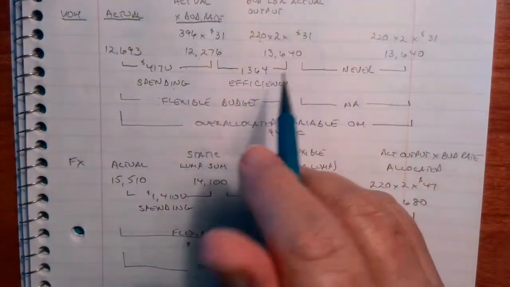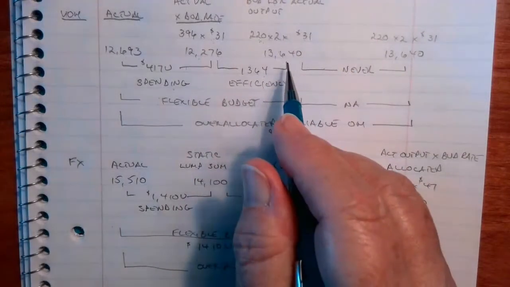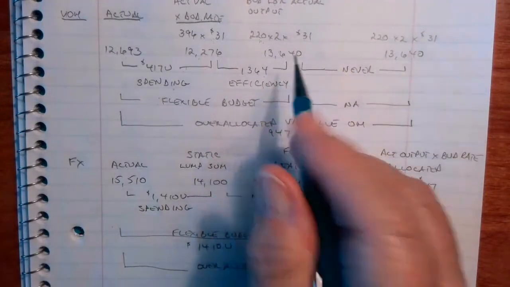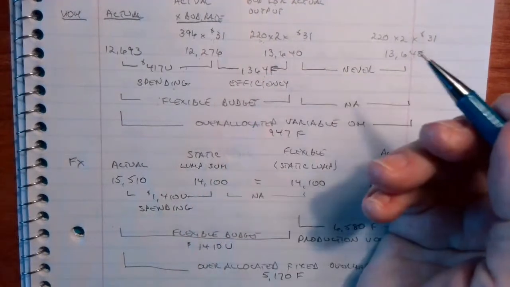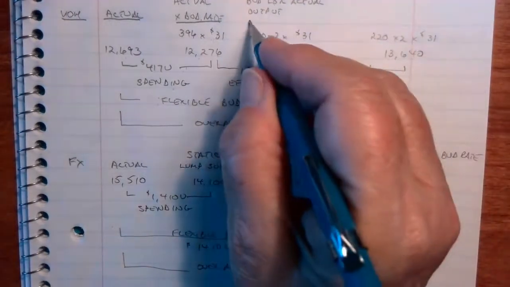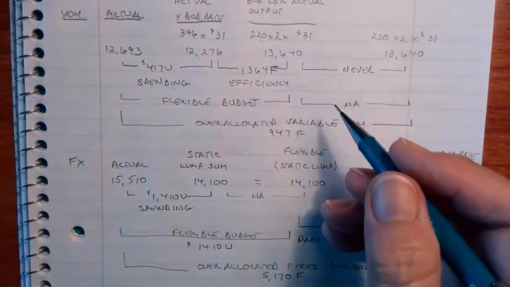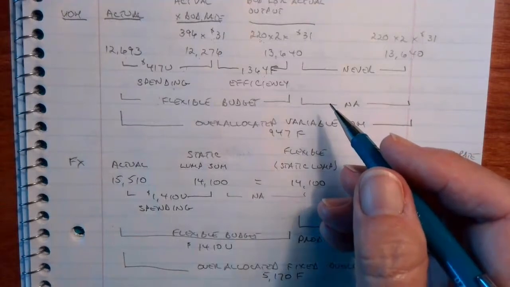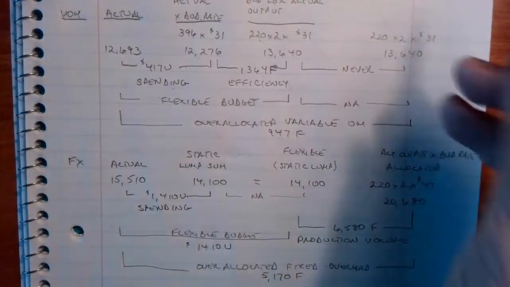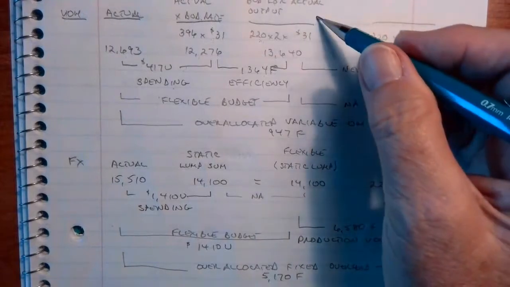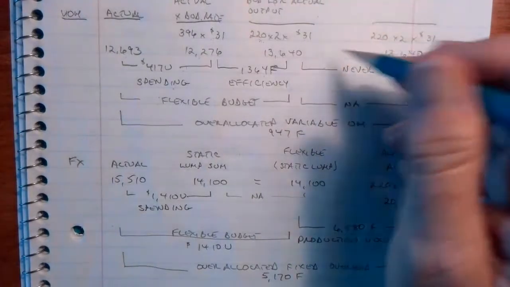And is it favorable or unfavorable? It would be unfavorable, I believe. No, it's favorable. 1364 favorable. And then what's been allocated is exactly what this is, so there's never any difference between these two.